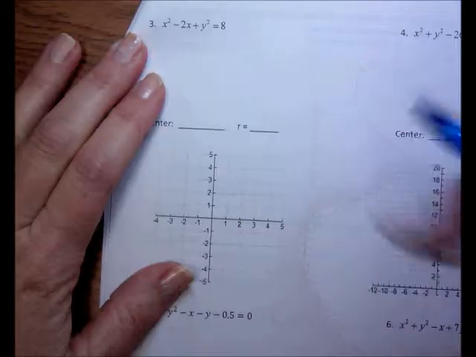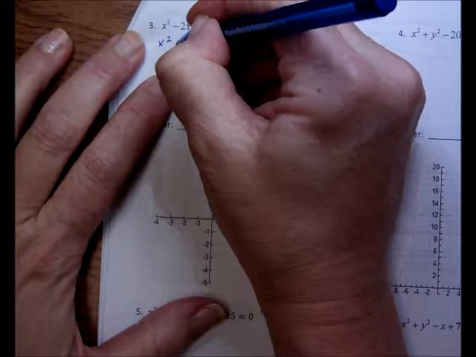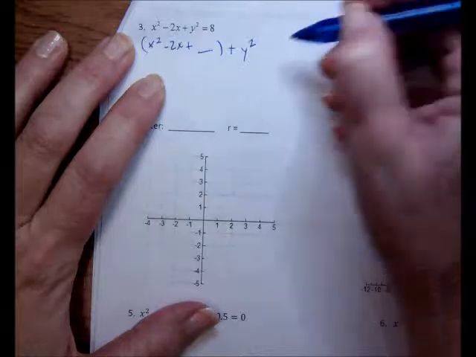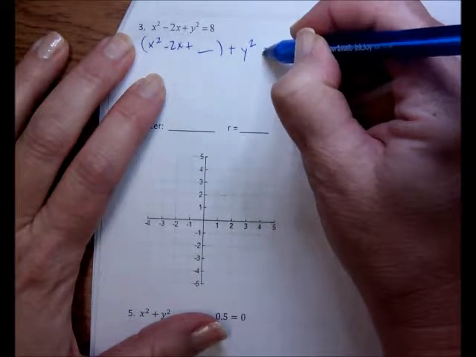So flipping the page to number 3. This is an interesting one because I have an x squared. I'm going to group the x's together, plus some number to complete the square. But then the y squared is just by itself. It doesn't have any y's, not even any over here that I could move over.